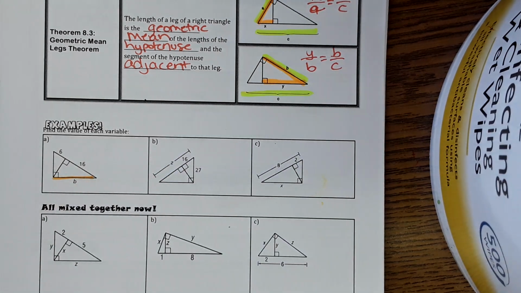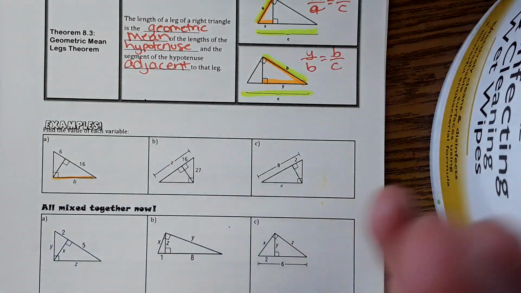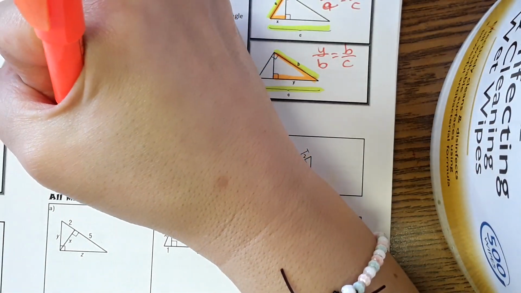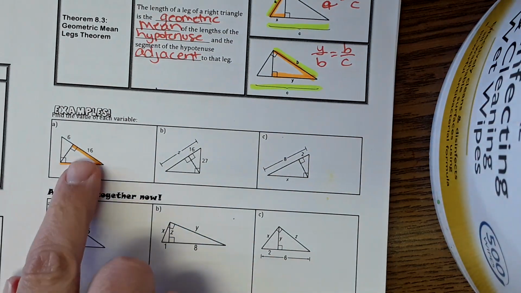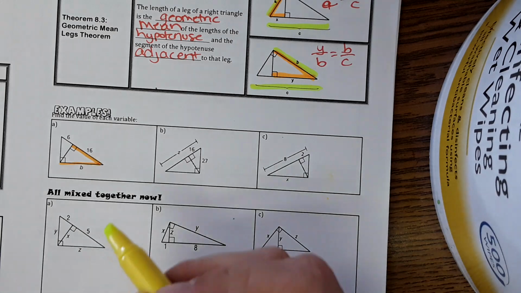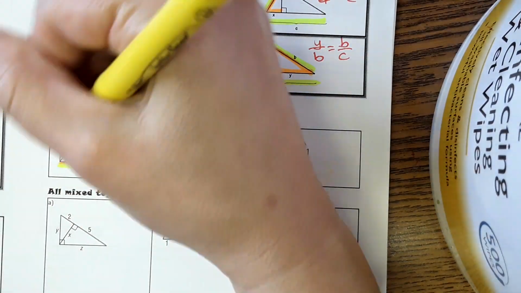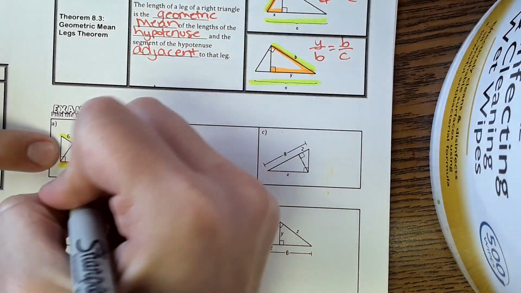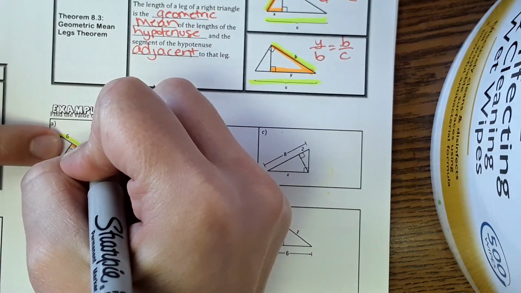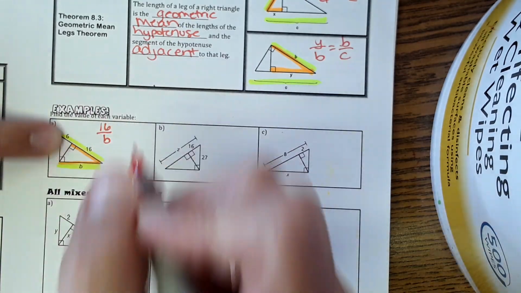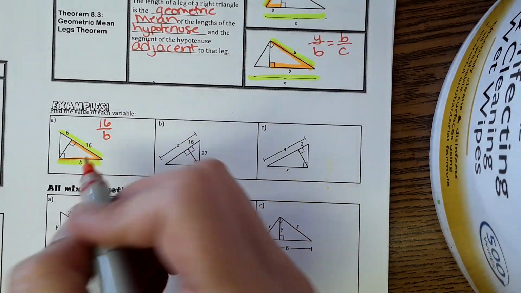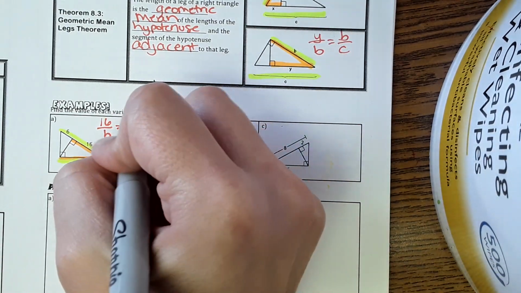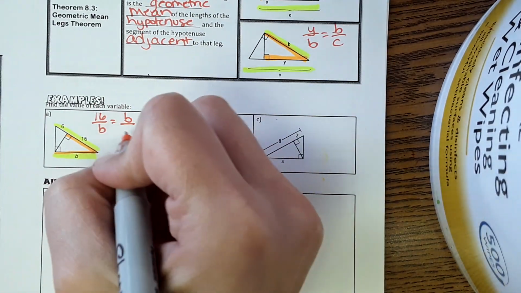Okay, so looking at this, and sometimes it takes a second, I have medium to long here on this triangle, and then I also have medium to long on the bigger one. So for the smaller one, medium to long. So 16 over b, again, medium to long, and then equals b over that whole length, which would be 22.